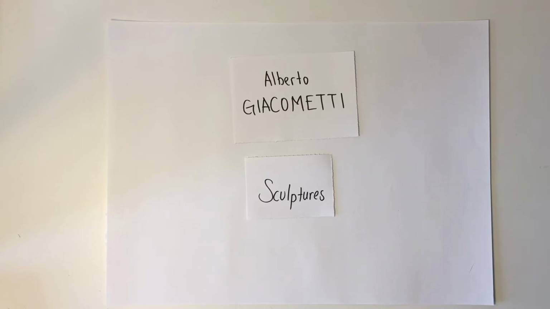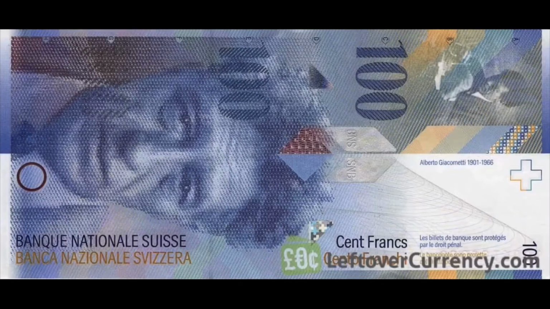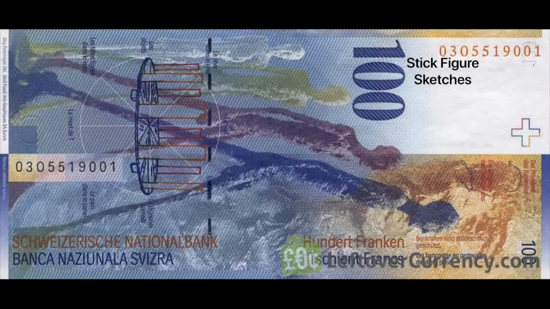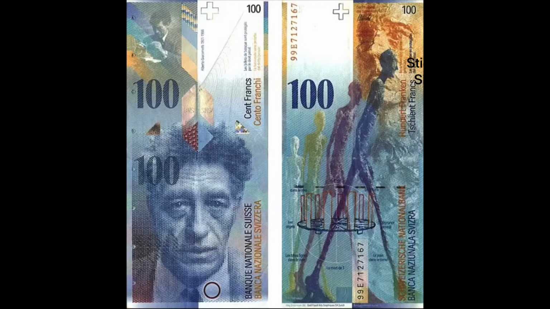Do you want to learn a fun fact about Giacometti? He was so famous in his country, Switzerland, that they decided to print his face and his sculptures on their money. Isn't it so cool, guys? So interesting. Okay, let's move on.